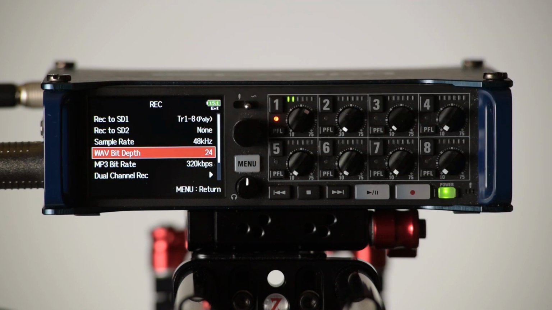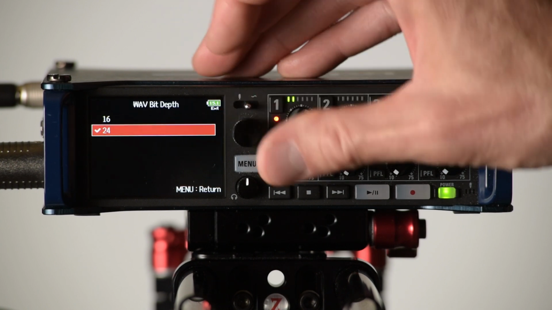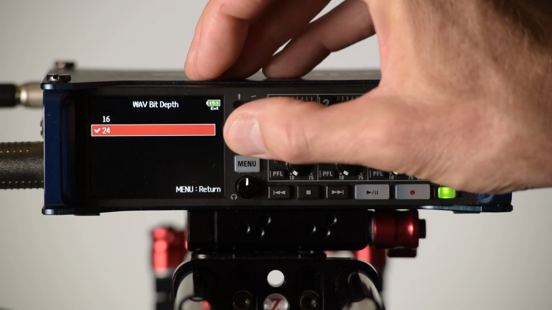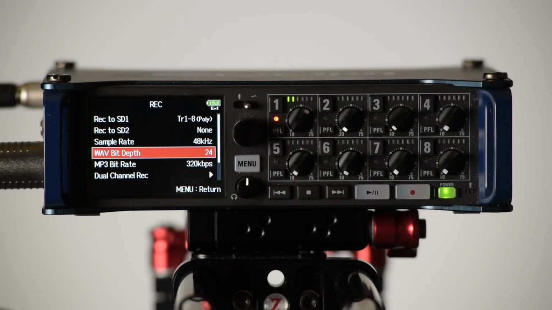Now, here is the bit depth, or what is sometimes referred to as word length. Your options here are 16 or 24-bit. I typically record to 24-bit. I know there's some controversy out there over whether 24-bit really gives you anything extra or improves your audio quality over 16-bit. And I would say this, and this is just my subjective sense, that 24-bit gives you a little bit more to work with in post, and then your final export will typically be a 16-bit output. And that's fine.